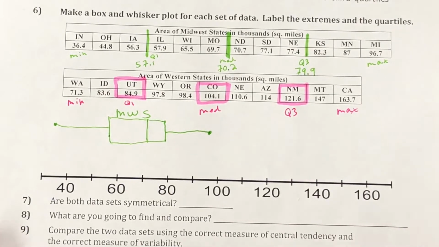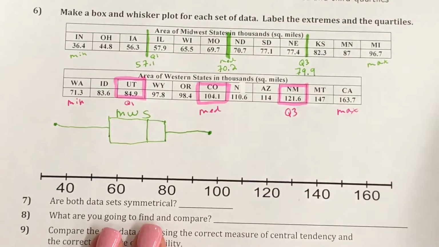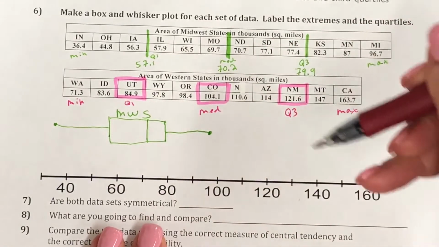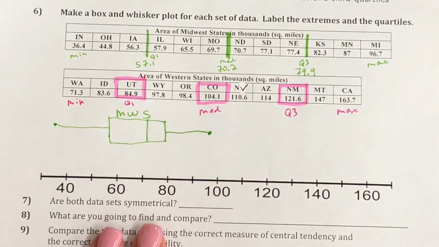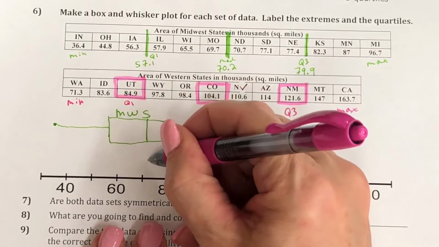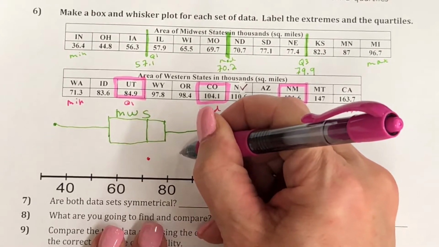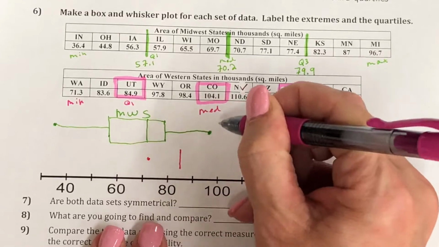Oh, I just realized we had an error here. Nevada has a V. It's not Nebraska, that's Nevada. Okay, all right, just a little technicality there. So 71.3, about right there. Utah, about 85, right in the middle.